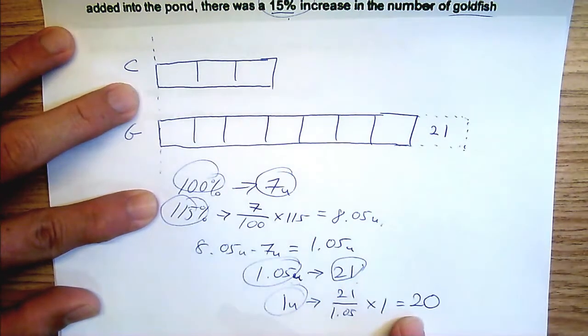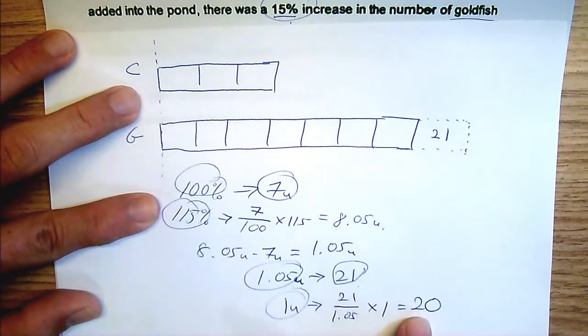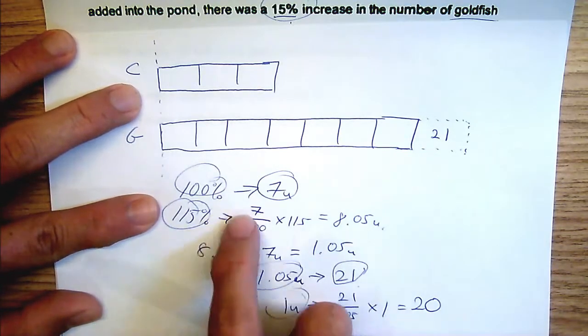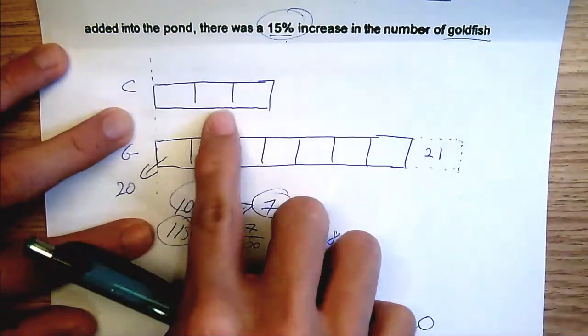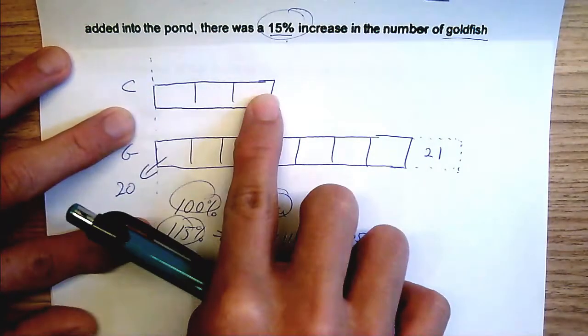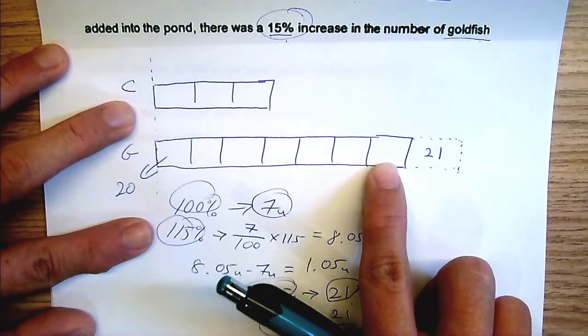So, why do I want to do this? Because now I found out 1 unit is 20. See, I didn't bother looking at the question. There's no point. Get all the information that you can from here first. 20. So each of the units is 20, right? So catfish is what? 3 units of 20, so it's 60. Okay, so goldfish is what? 7 units of 20, so 7 times 20 is 140.